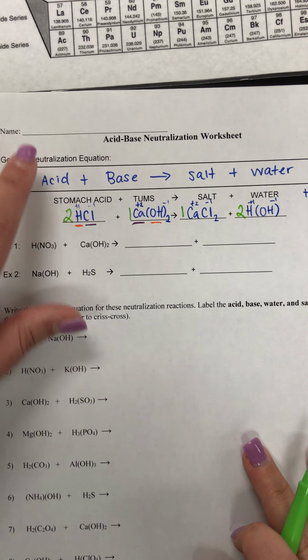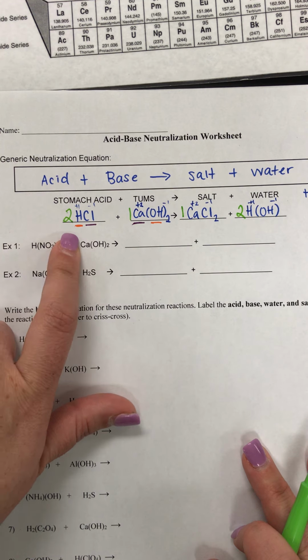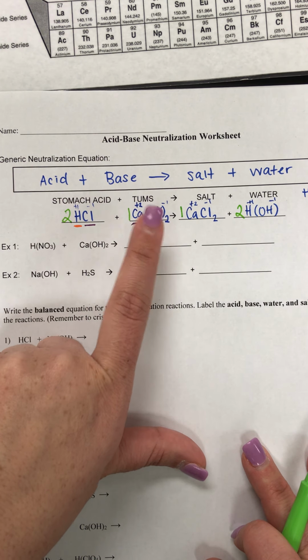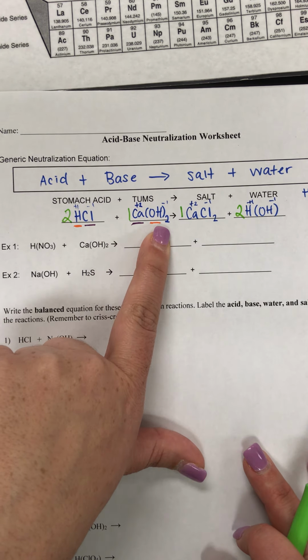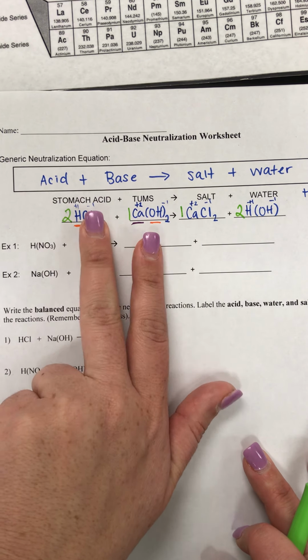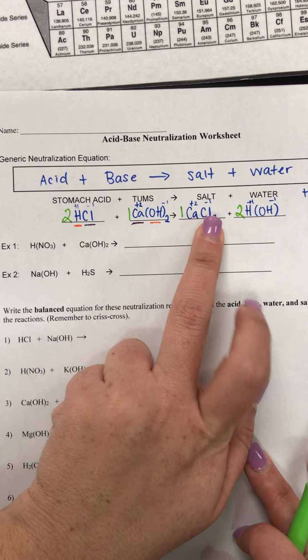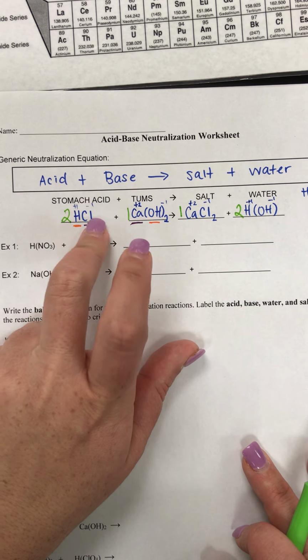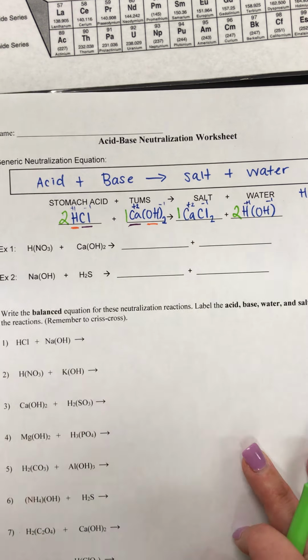Okay, so again, this is an acid. I know it's an acid. It starts with H. This is a base. I know it's a base. It has OH. That's what we talked about with basic properties. So acid and base make something called a salt, using the positive part of the base and the negative end of the acid, and then water is what's left over.